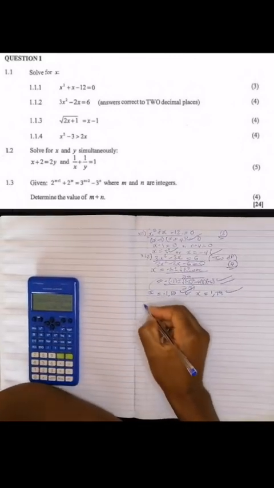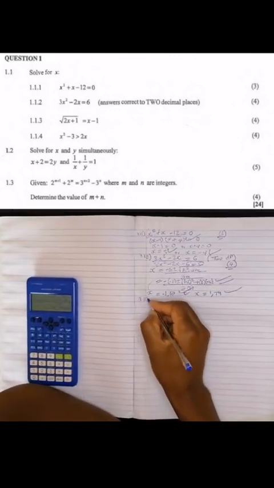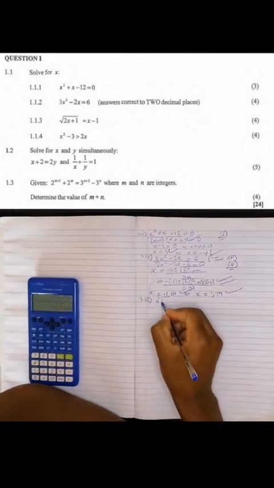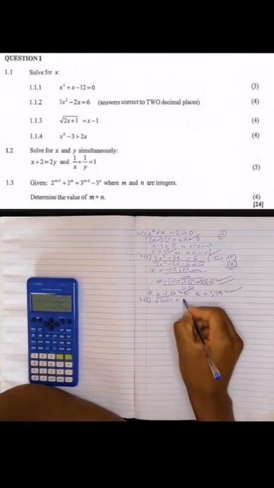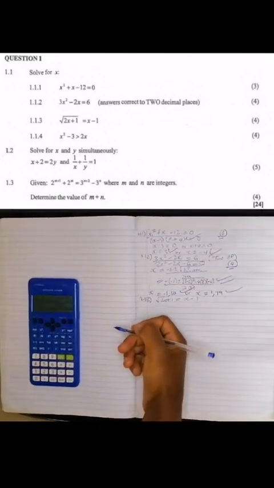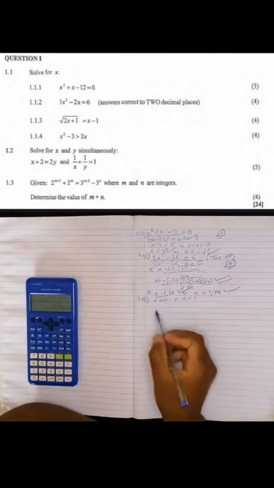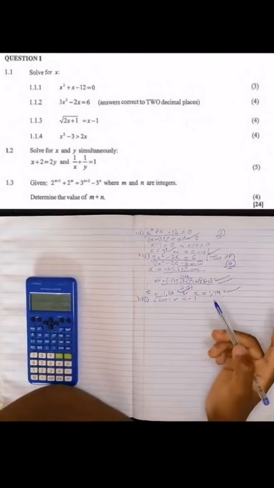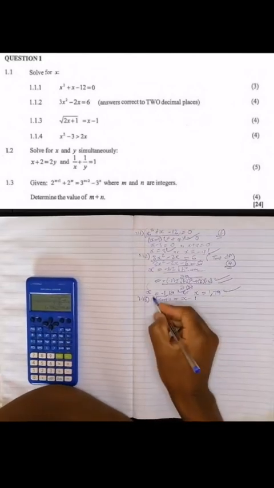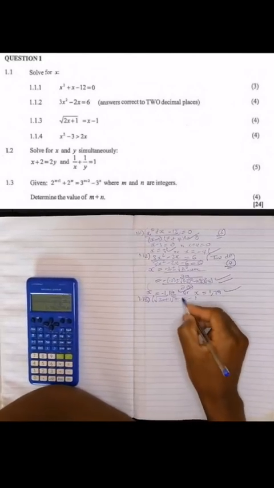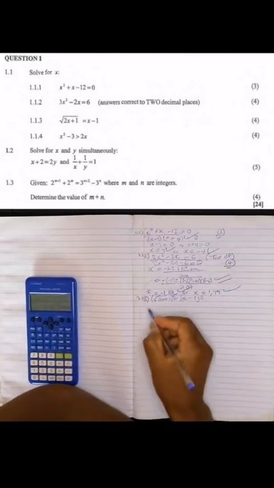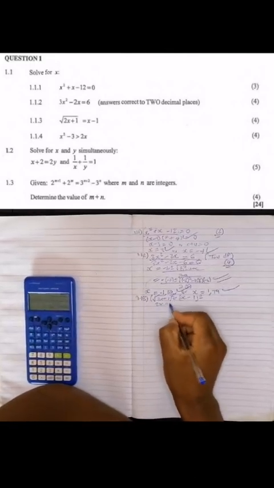And then the third question is 1.1.3, which is squaring both sides. You have root of 2x plus 1 is equal to x minus 1. When you come upon a question like this one, you need to square both sides. What you do on the left hand side, you also do on the right hand side. So open bracket square, open bracket square. The square cancels the root. You are left with 2x plus 1.